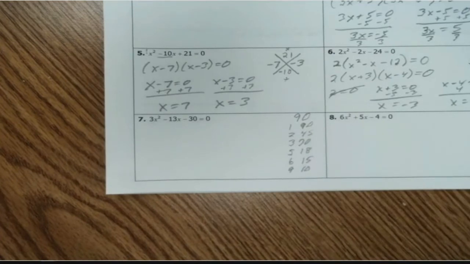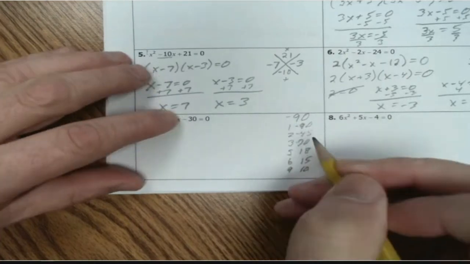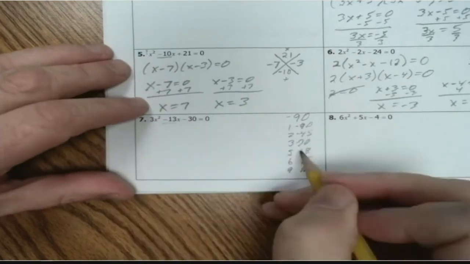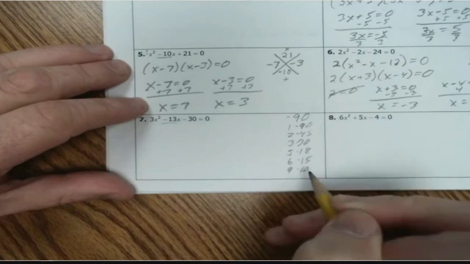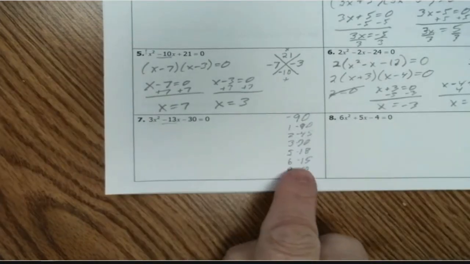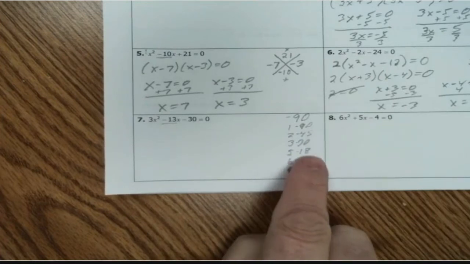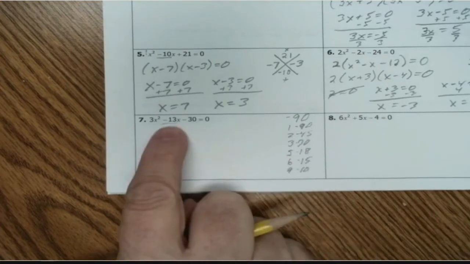All right, so if this is going to be negative 90, then the bigger one is going to be negative, because this has to be negative 13. So when we look at that list, which two can we add together? Oh, look, 5 and negative 18. So we're going to split this into a positive 5x and a negative 18x.